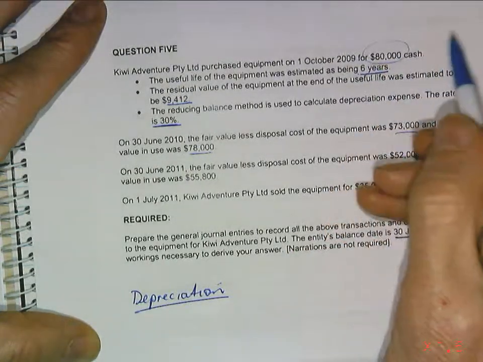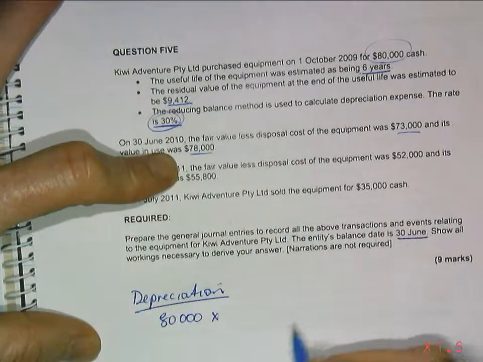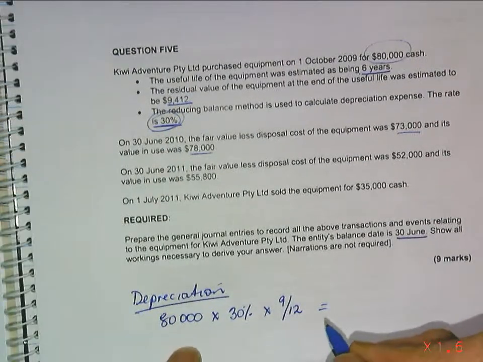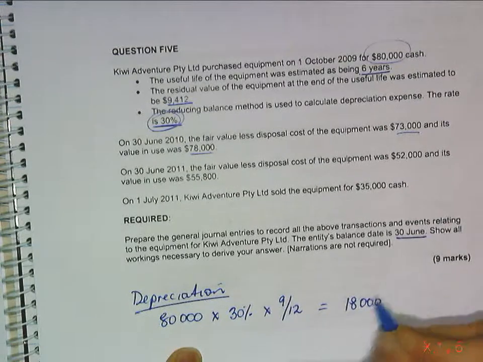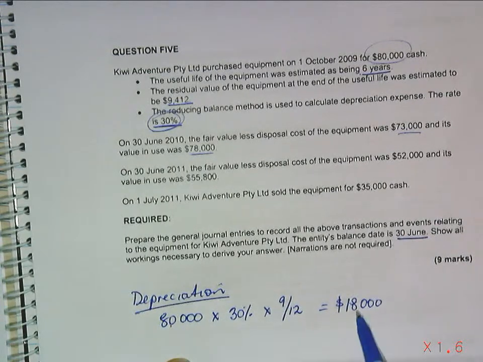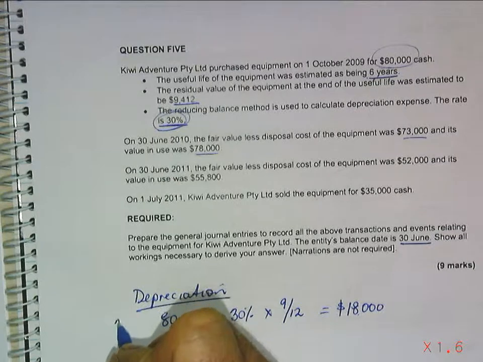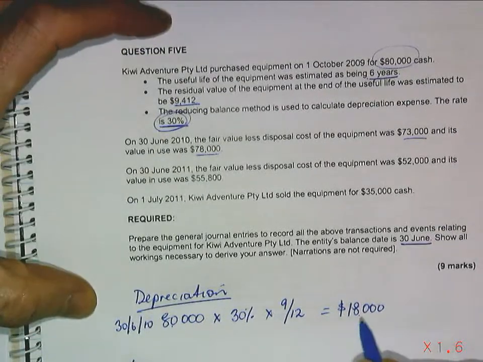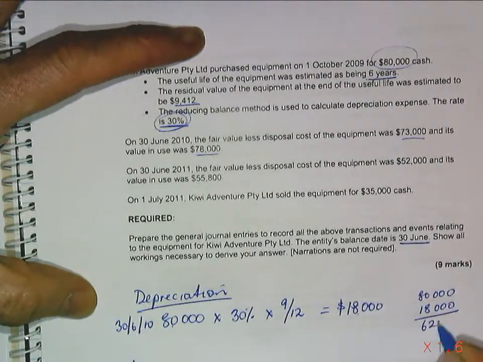I've got $80,000, which is the cost of my asset, times 30%, which is my reducing balance rate, times 9/12, which is my months. That gives $18,000. Now my cost minus the $18,000 will give me written down value. So at the 30th of June 2011, it will be 80,000 minus 18,000, which gives me 62,000.